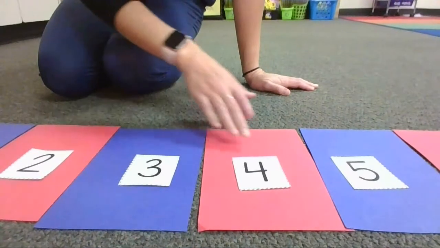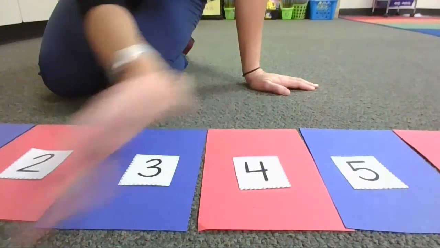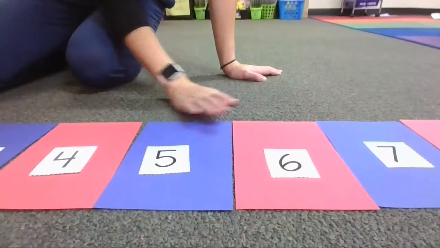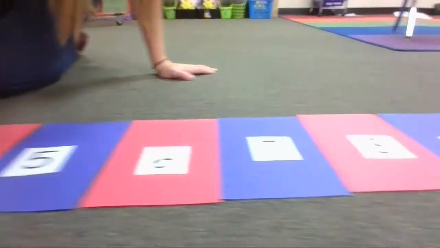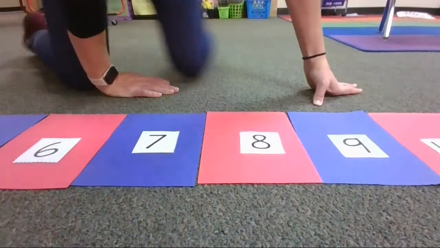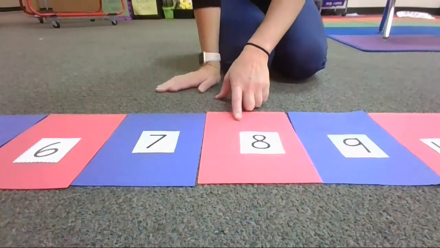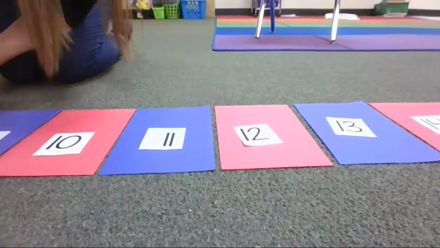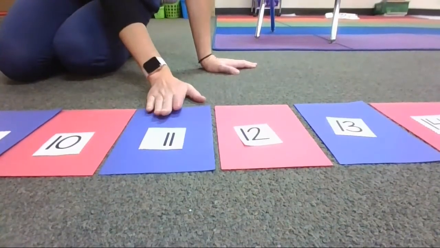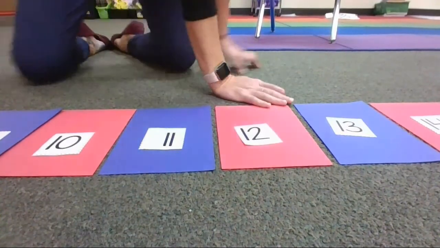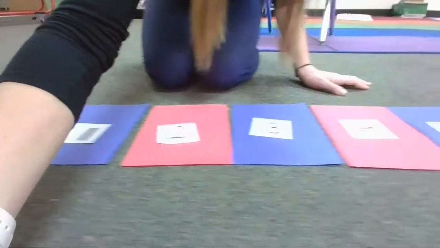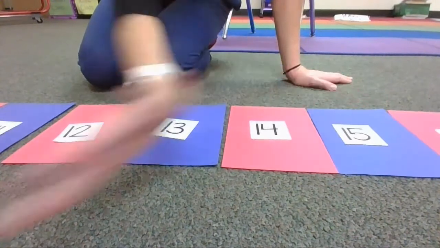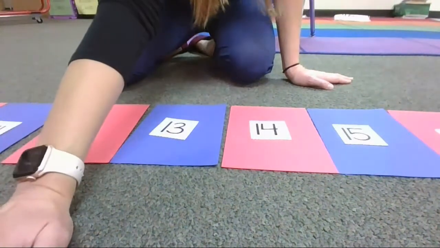3, 4. 5 is odd, 6 is even. 7 is odd, 8 is even, 9 is odd, 10 is even, 11 is odd, 12 is even, 13 is odd, 14 is even, 15 is odd, and we will talk later, boys and girls, about what even and odd mean.